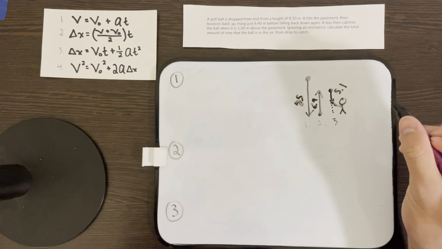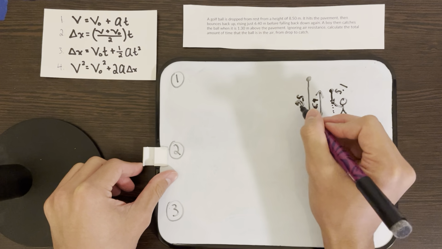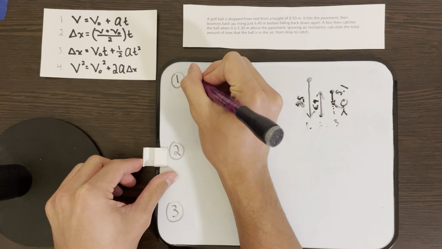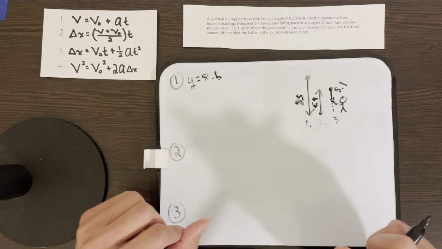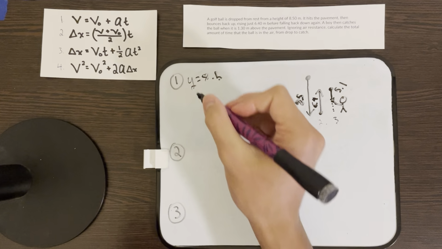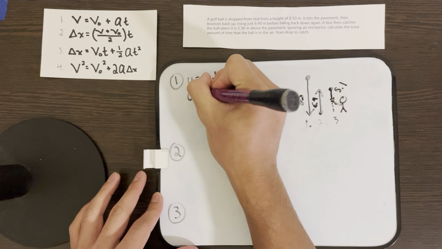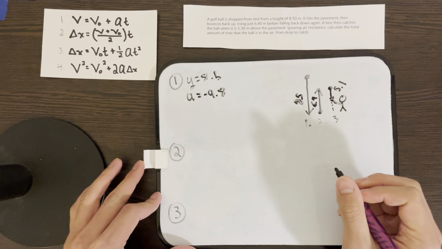So right off the bat, we know that our height, or our delta y, is 8.5. We'll go ahead and start with 1, and we have y is equal to 8.5. Next, we know that our acceleration, since the ball is going down, is negative 9.8 meters per second squared.